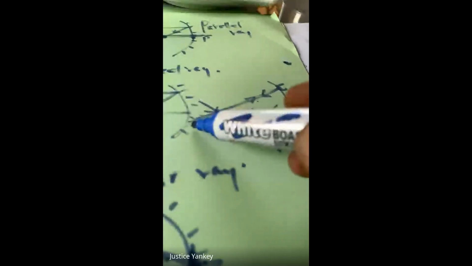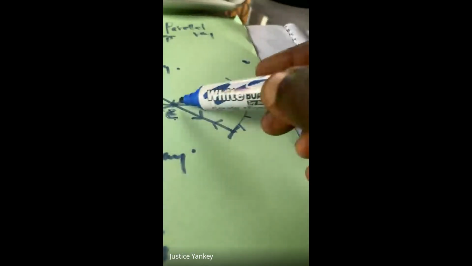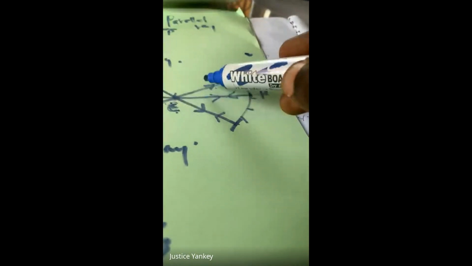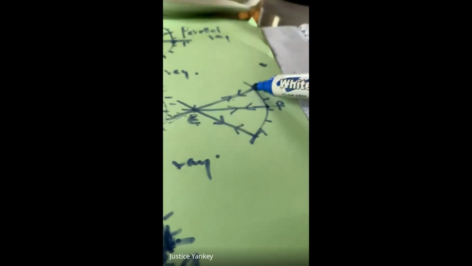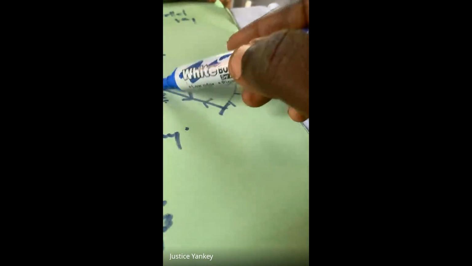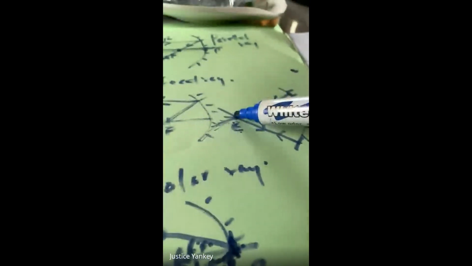Passing through the center of curvature originally, it hits the mirror at right angles and therefore is reflected back. So I've shown three central rays, this one, that one, and that one, each of them originally passing through the center of curvature.